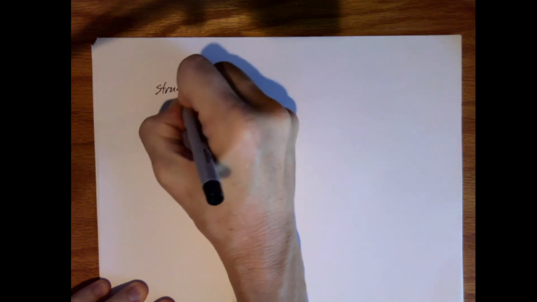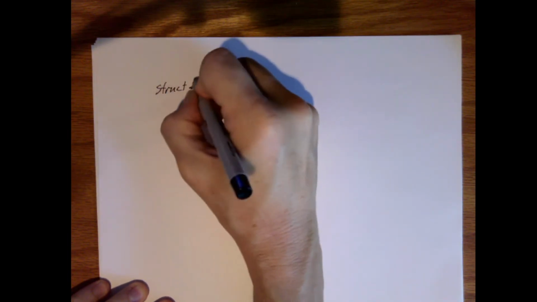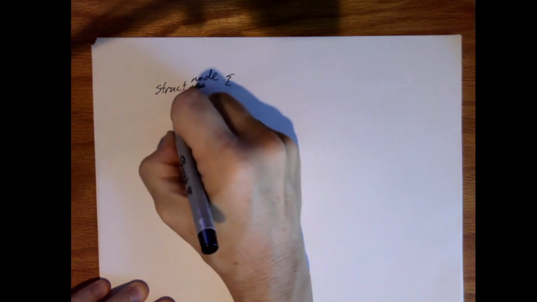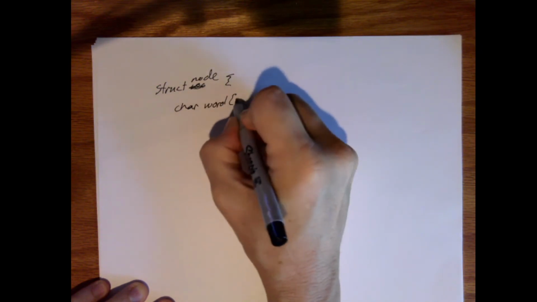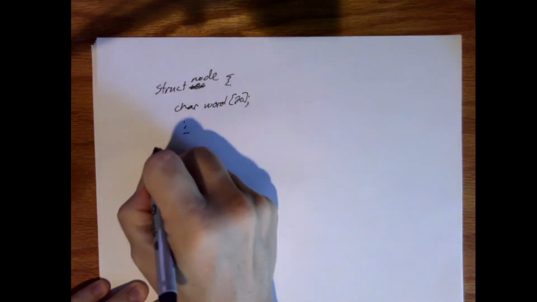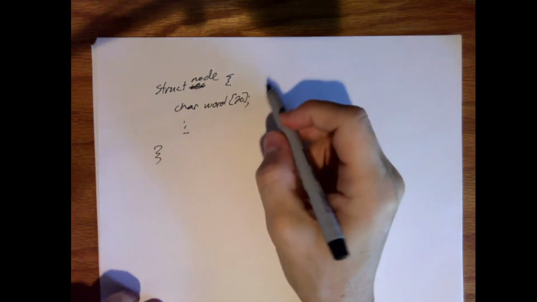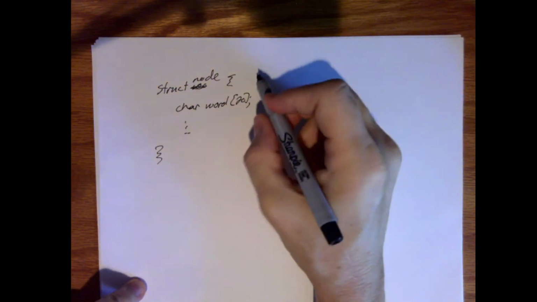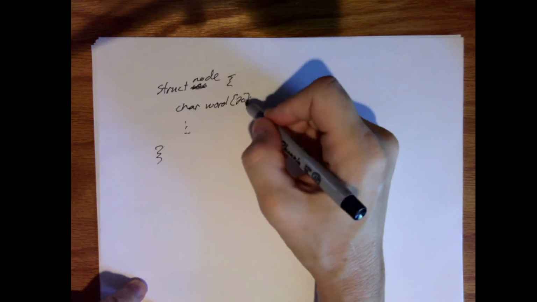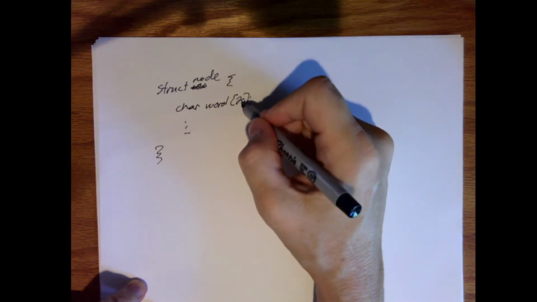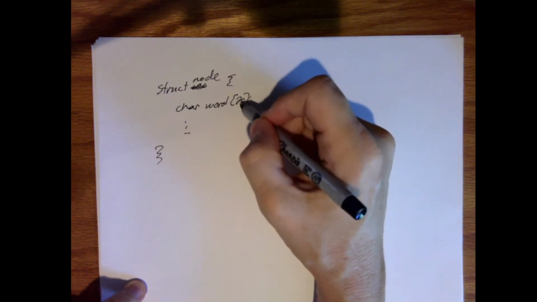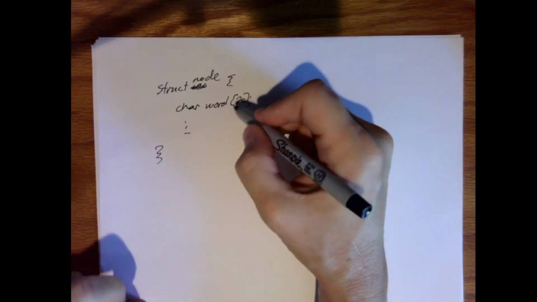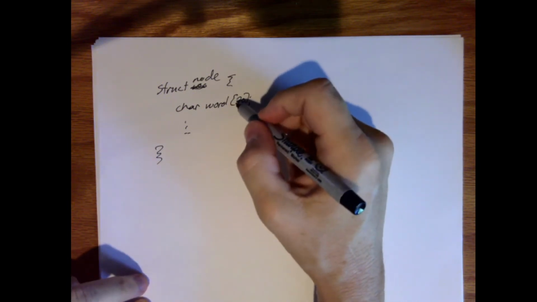Well, if I'd done something like this, I could certainly say struct node, char word, say 20, and then the other things, right? I could do this, but there's a couple issues here. One is I have to know that every word can be stored in 20 bytes or less. And of course, this really means 19 characters as we normally count them, because I need room for the terminating null. But if a lot of the words are less than this, I'm wasting space.